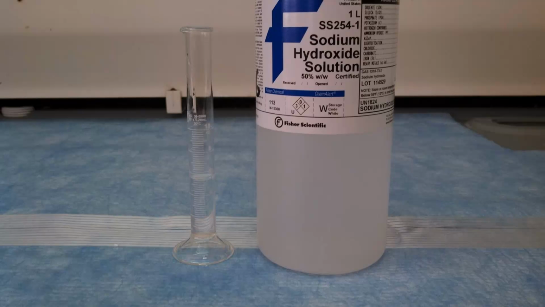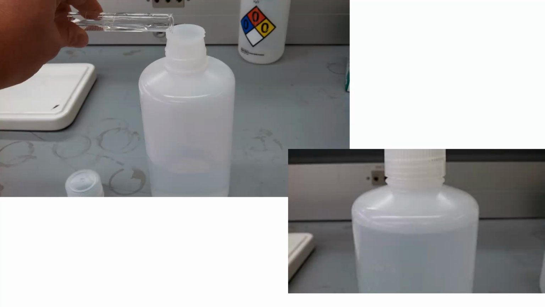So to make your titrant in this case, your titrant is going to be sodium hydroxide, and we're going to start out with a 50% weight by weight solution of sodium hydroxide. Whether we start with this solution or if we started with solid sodium hydroxide, either way, it's very difficult to control the amount of sodium hydroxide that we actually put in to our titrant. So you're going to measure out, not too exactly, about 5.2 milliliters of sodium hydroxide. And you're going to add this to a 1 liter Nalgene bottle.